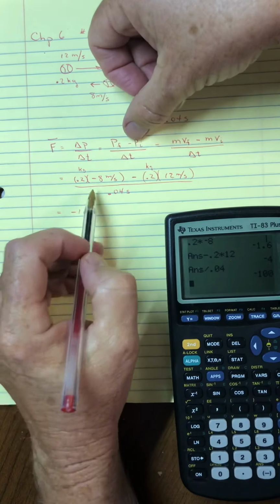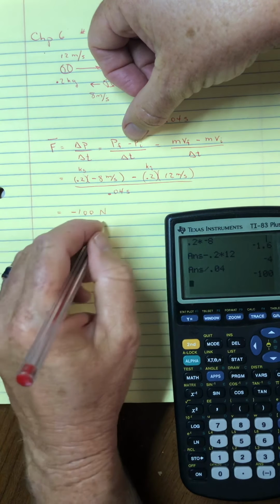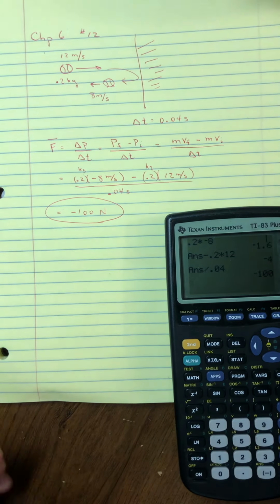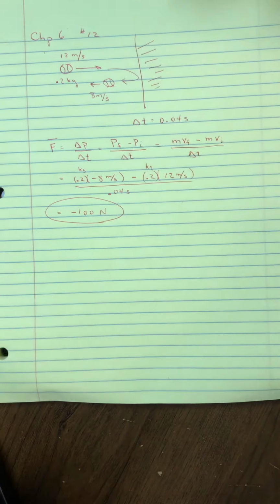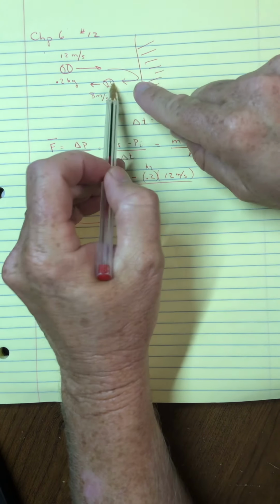And if you look at the units, kilogram meters per second each second, that's the definition of a Newton. So this would say that the force on the ball would be 100 newtons, and the negative means it'd be over here towards the left. And sure enough, that's what you need to make a ball ricochet that way.